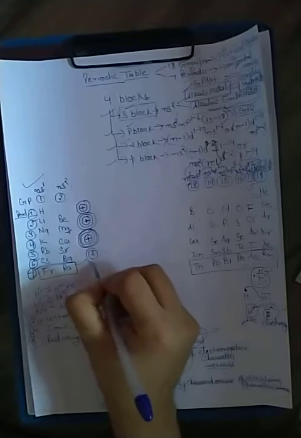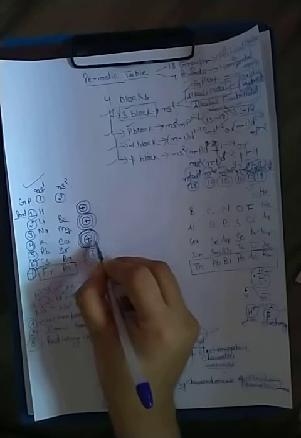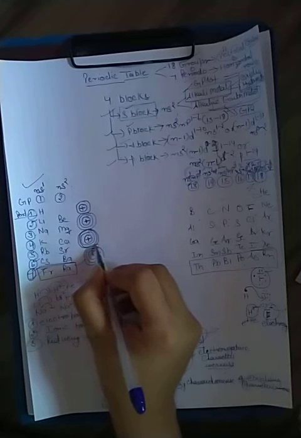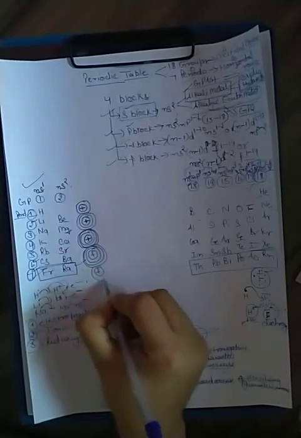Next, 5, and the sixth period, 6 shells, has the maximum size.